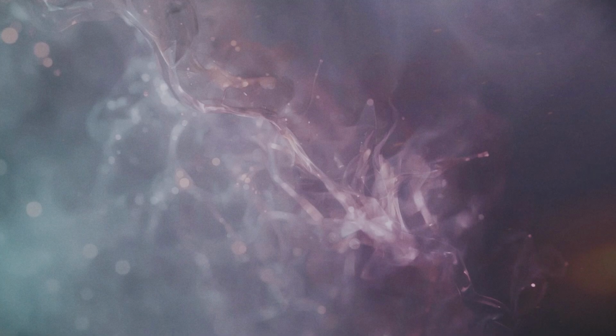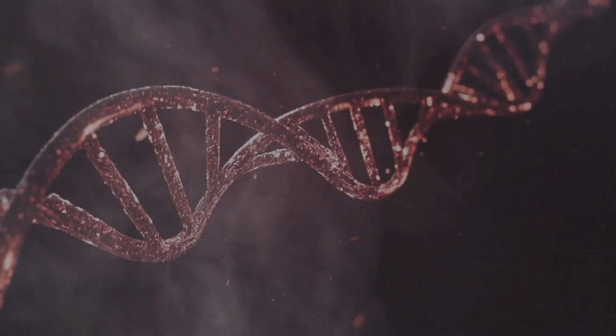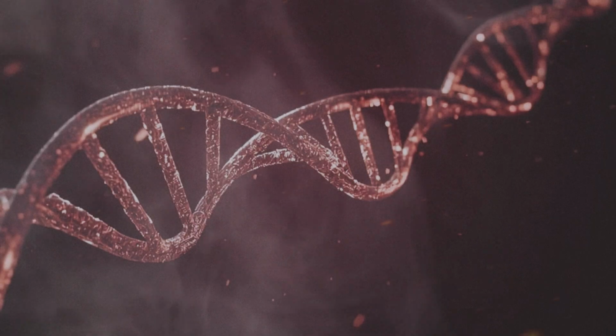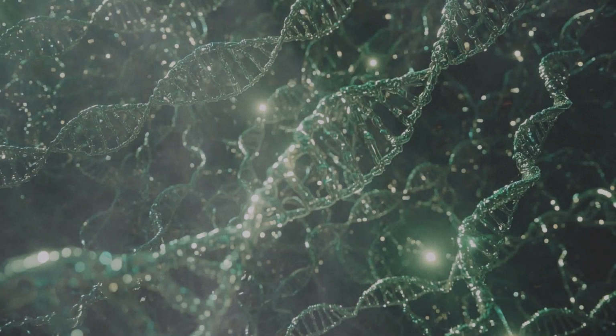DNA is built for stability, but life depends on variation. If every genome were copied without change across generations, populations would remain genetically uniform. Diversity arises because small differences accumulate, reshuffle, and occasionally expand. These differences form the raw material for evolution. One of the most powerful generators of variation occurs during sexual reproduction.